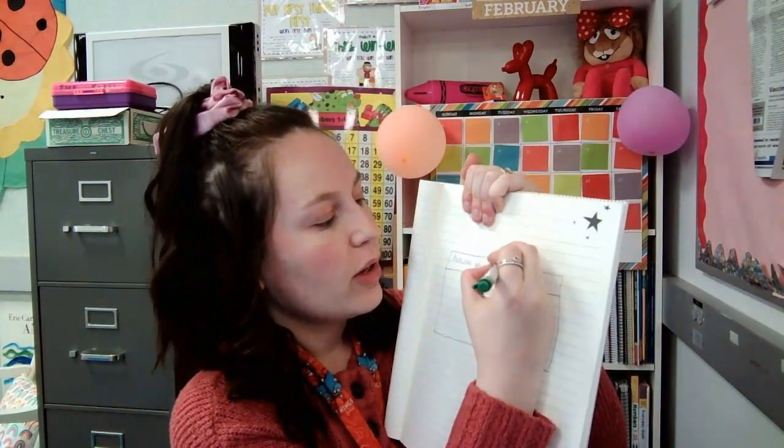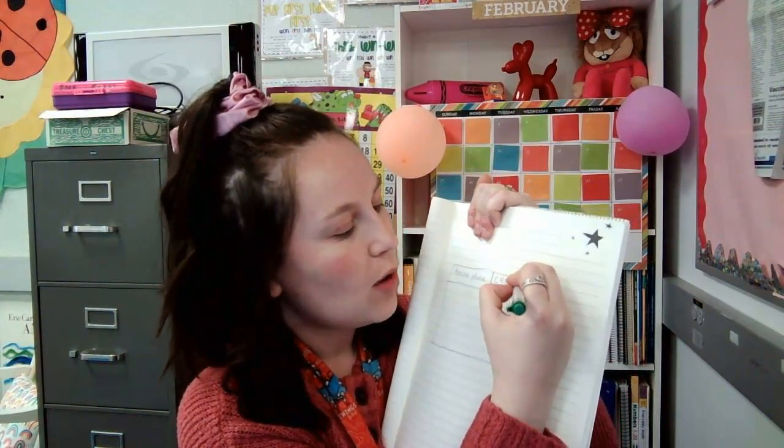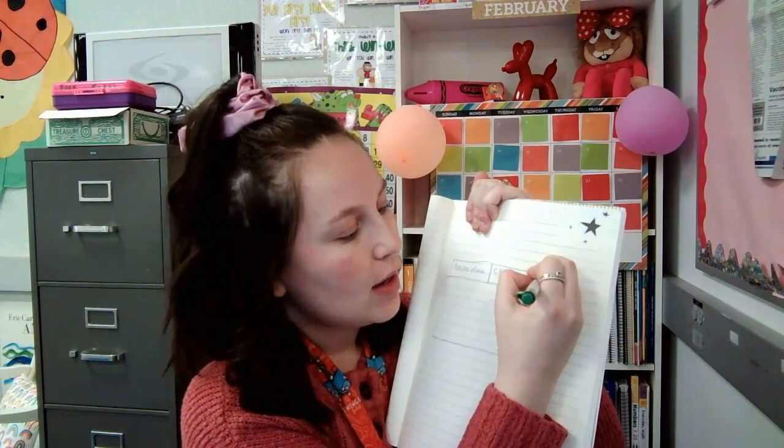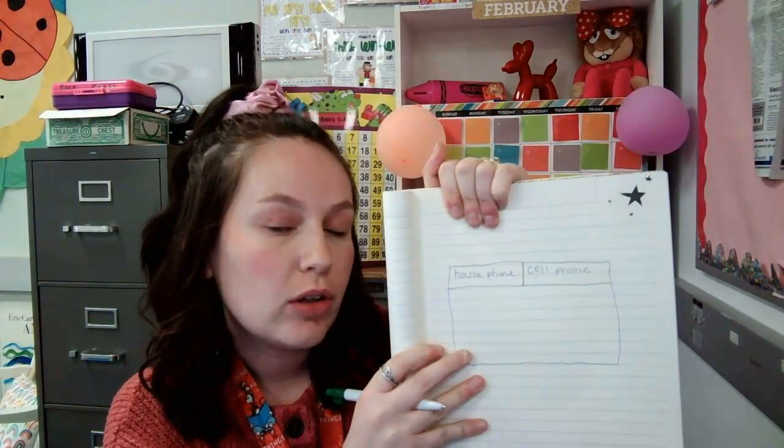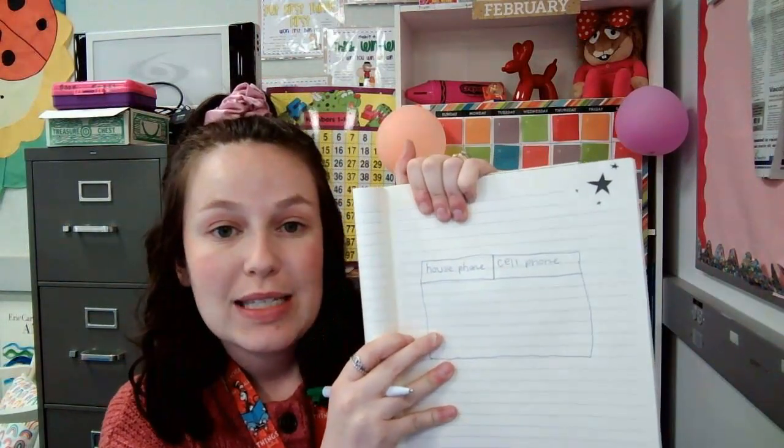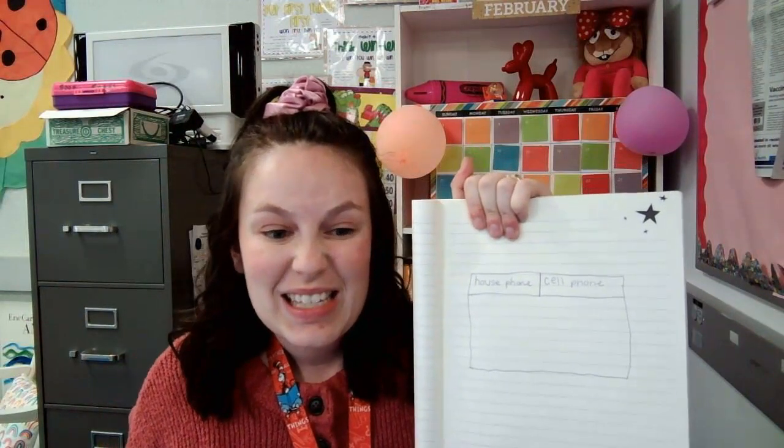My second category I'm going to use is a cell phone. A cell phone stands for a cellular phone. So an example of a cell phone would be like this. This here is my cell phone. Now I carry this with me every day. When I leave the house, I take my cell phone.